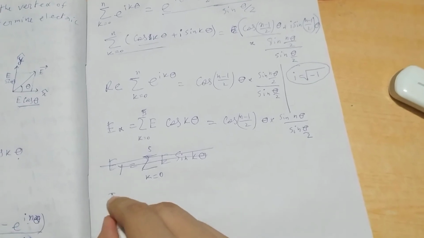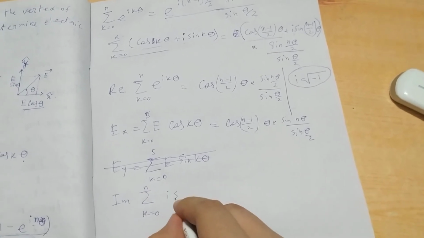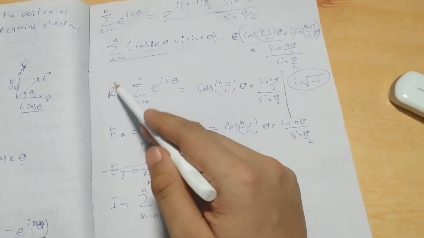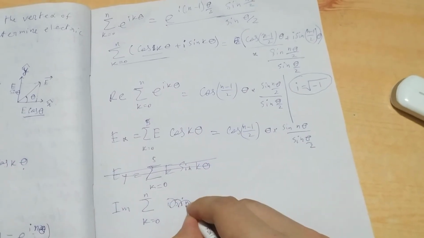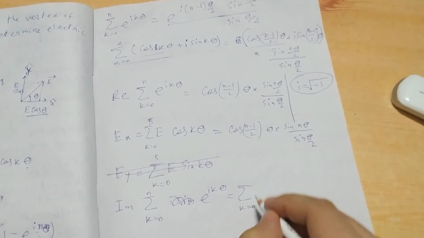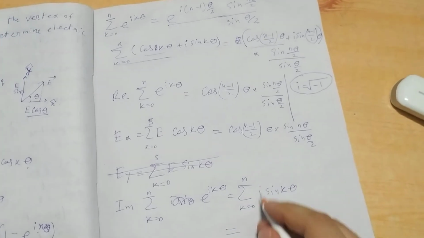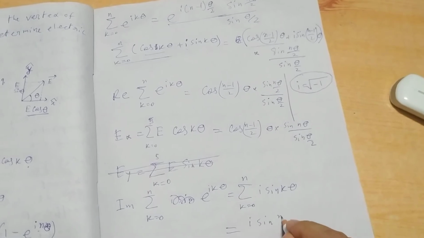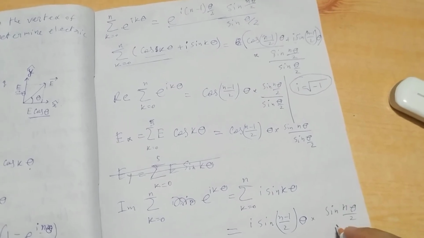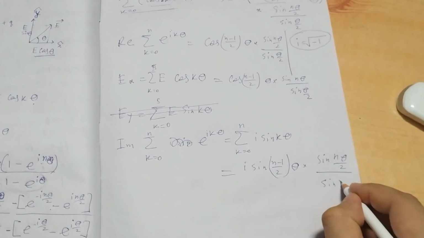The imaginary part of the summation of e to the i k theta, k from 0 to n, is the summation of i sine k theta, which equals i sine (n minus 1) by 2 theta into sine n theta by 2 over sine theta by 2.